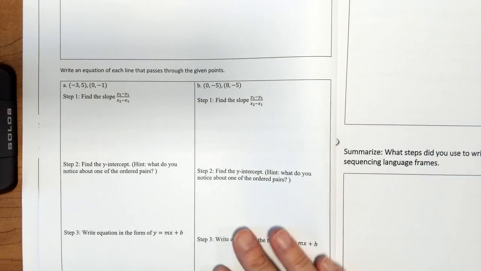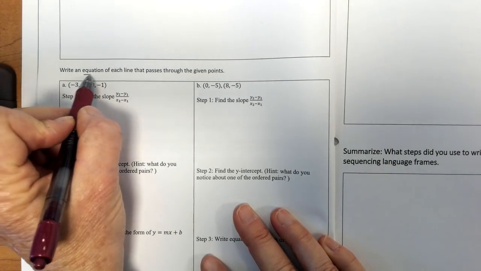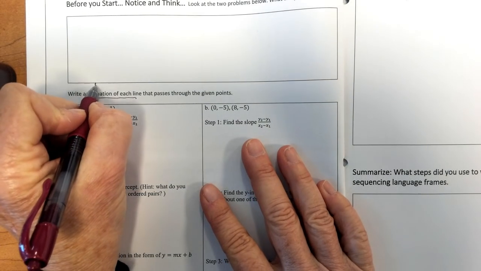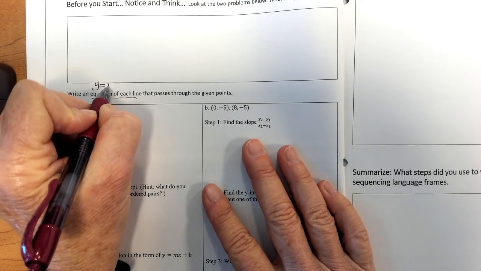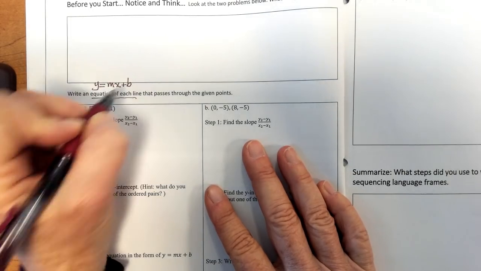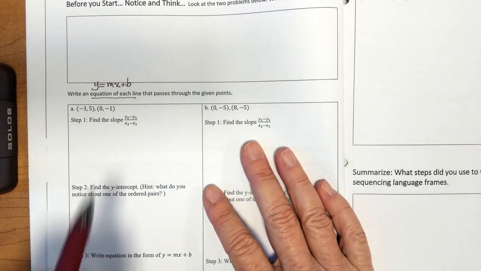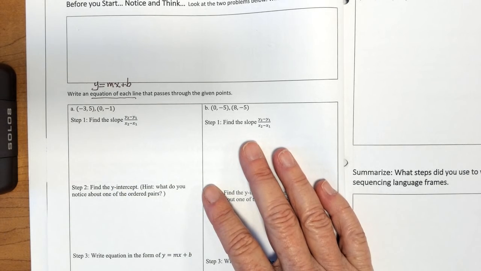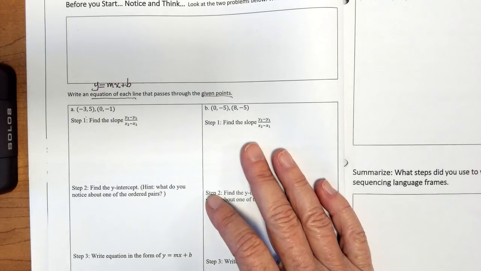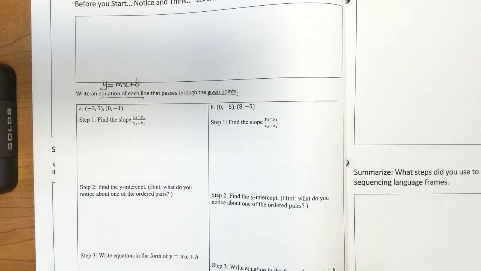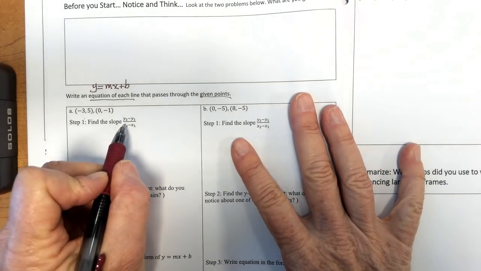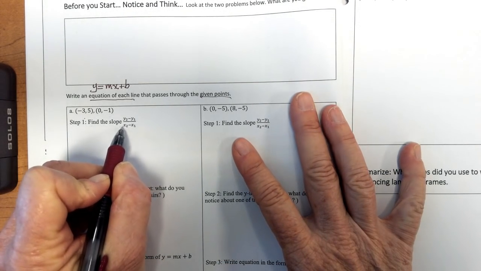We're supposed to write an equation of the line. What does that mean? Whenever I'm talking about an equation of the line, I'm talking about y is equal to mx plus b. So we're supposed to write an equation that passes through the given points, which means I'm given 2 points. Step 1, the very first thing I need to do is find the slope.